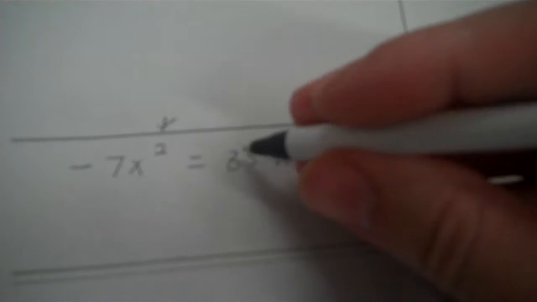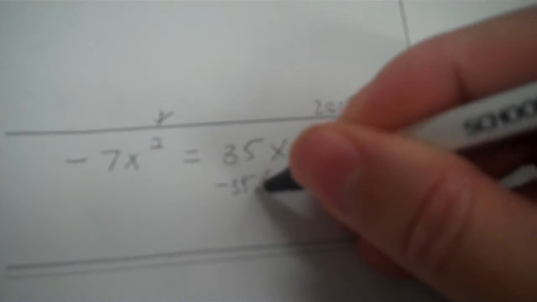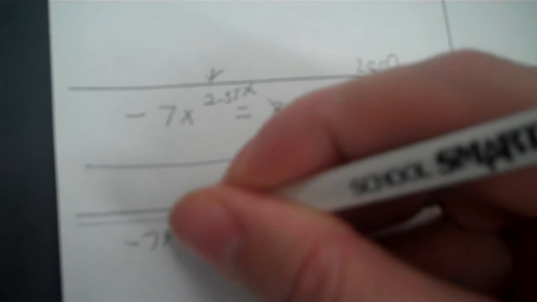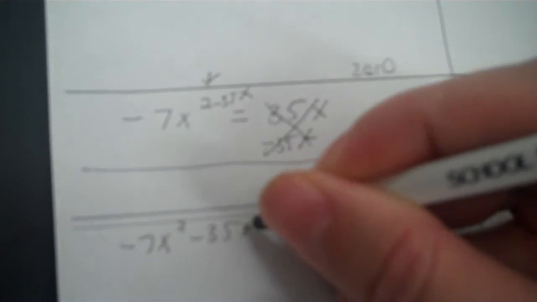My next problem, again with that second power, there's two answers here, but I don't have 0. So before I start the problem, I need to subtract 35x. I can't combine that with negative 7x to the second, because that's to the second and that's not. So I've got negative 7x to the second minus 35x equals 0. And now I'm ready to set up my GCF.